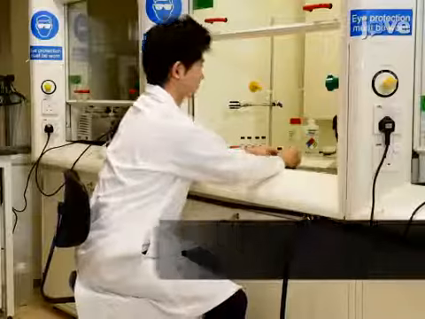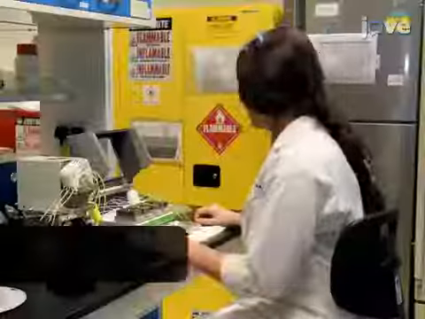Demonstrating the procedure will be Minchul and Saziye, two graduate students from our laboratory.